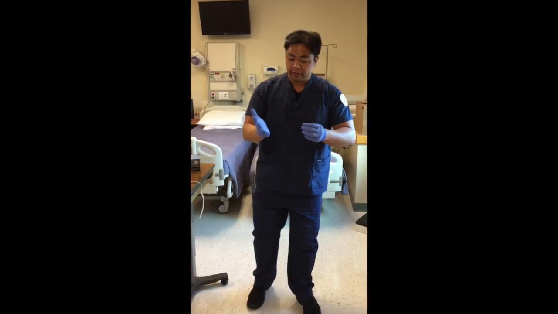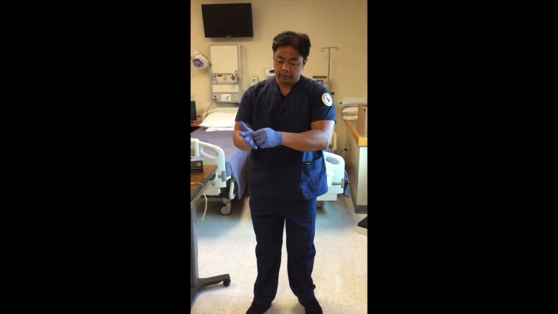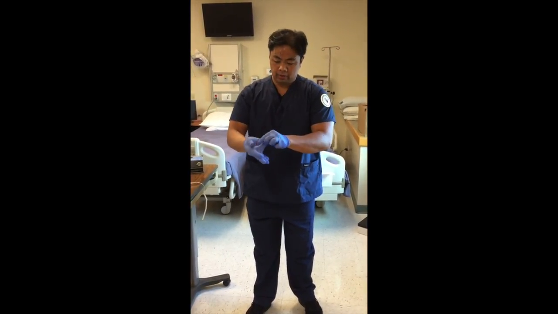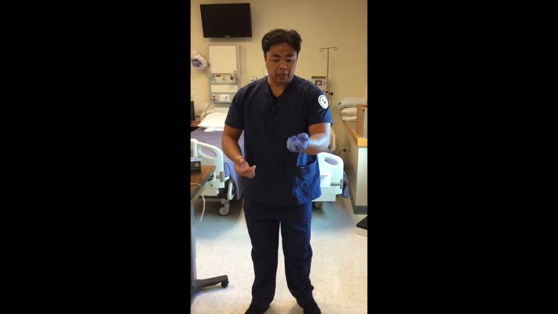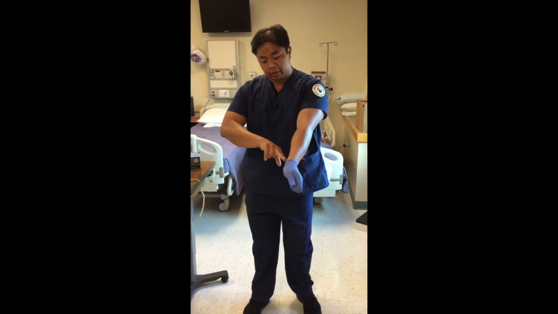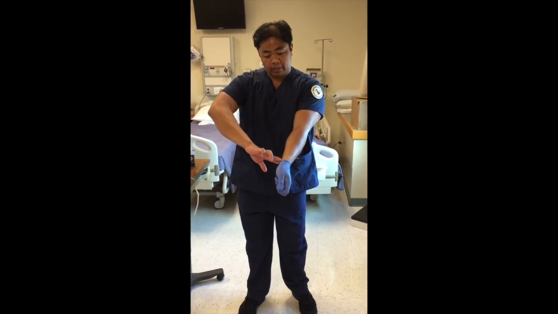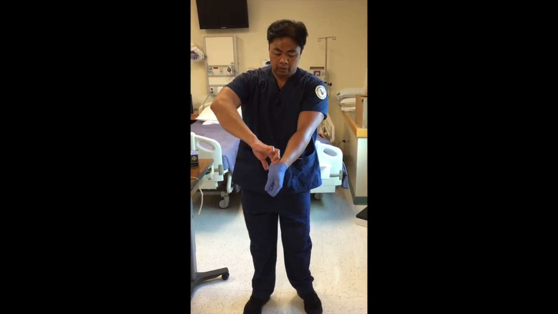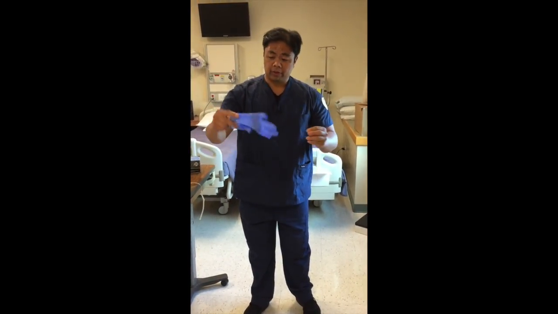The way you would take your glove off is that you would pinch this here and pull that, then you ball it up right here, then using two fingers go on the inside of the glove so you don't contaminate yourself. Pull it off like that and throw it away.